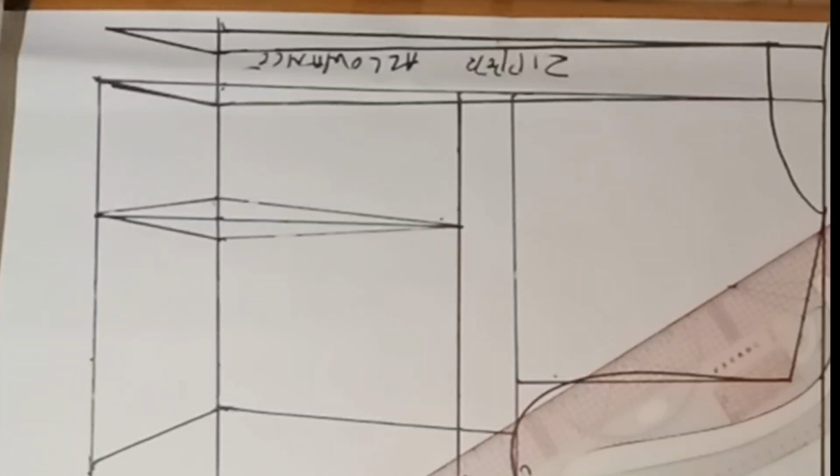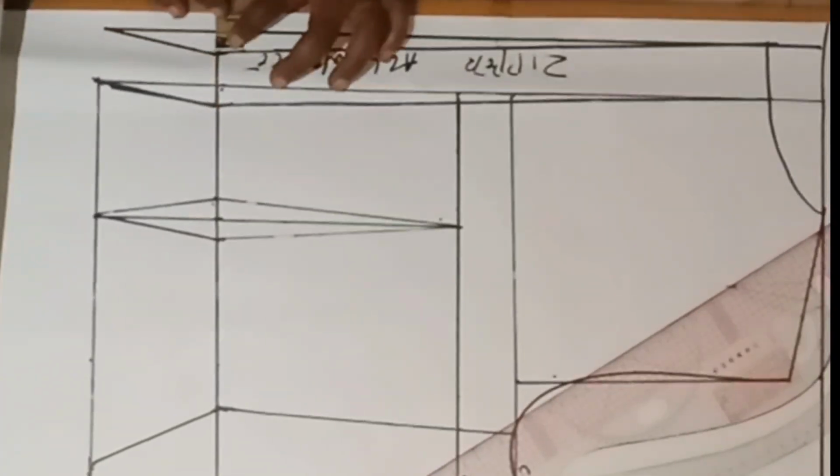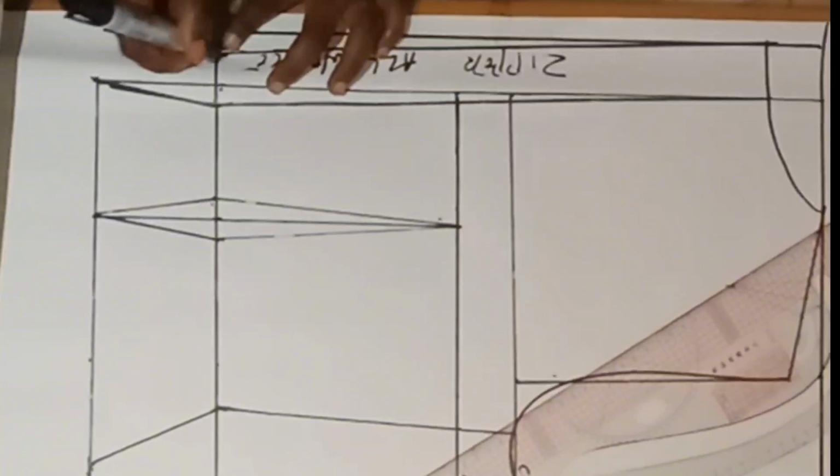We'll also do the same on the allowance. The first one is on the bodice. Now we'll do it on the allowance. Take it on the allowance, and that's it.